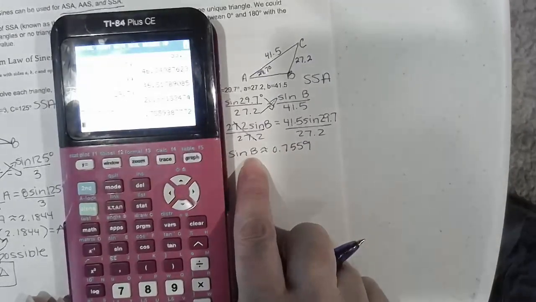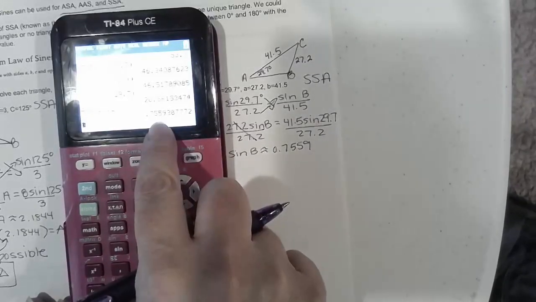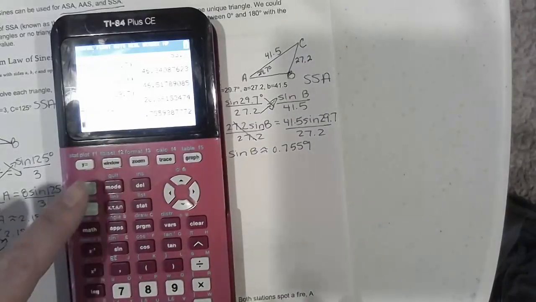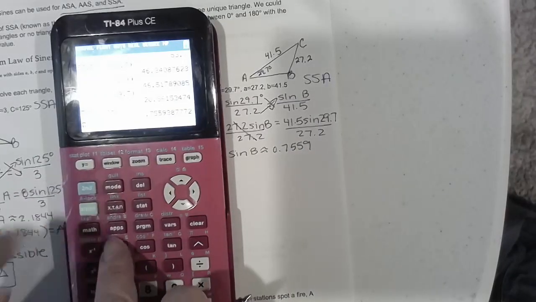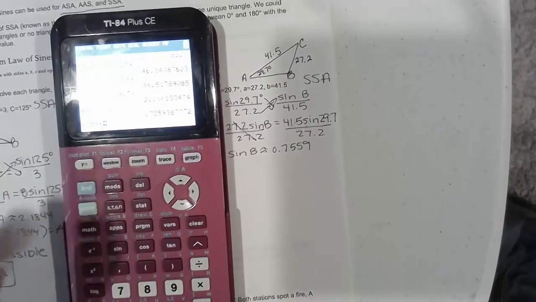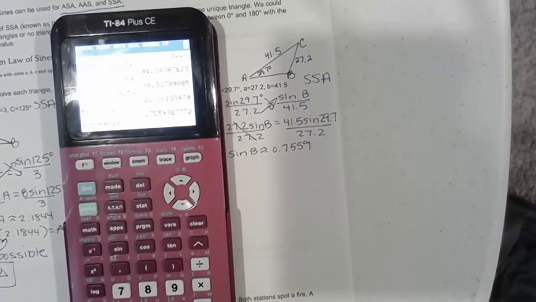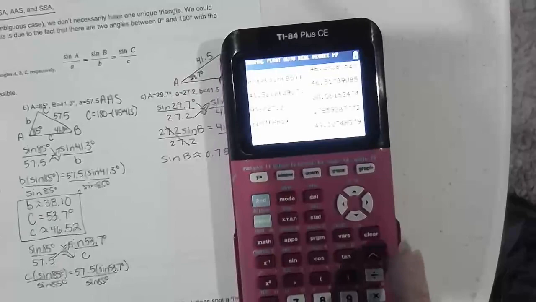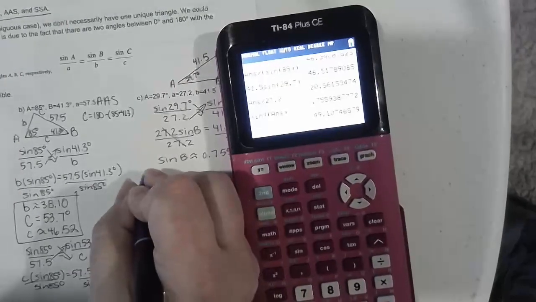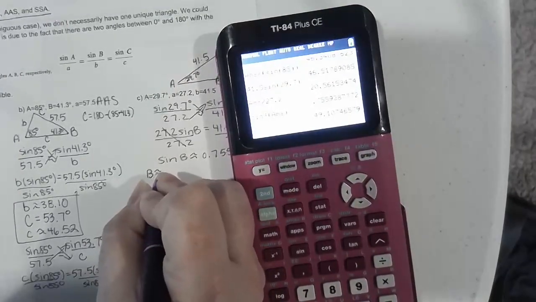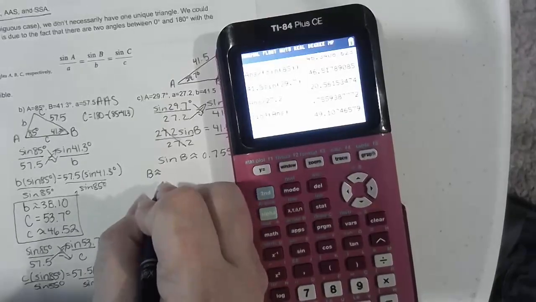And I know I'm looking for the angle, so I need to do inverse sine of that value. It is between -1 and 1, so I should get an answer. Excuse me, inverse sine, second answer, don't round it. So that gives me angle B as approximately 49.1 degrees.